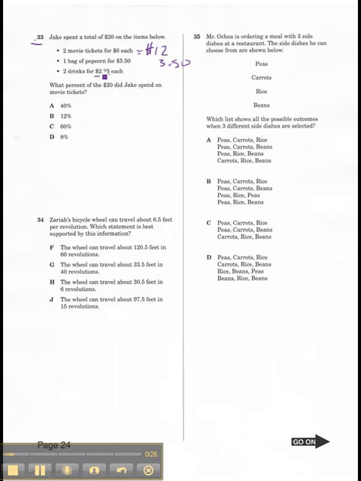2.25, 2 times 2 is 4, and 25 cents times 2 would be 50 cents, so $4.50. I'm just checking to see that this total really does equal $20. 12 plus 3 is 15, plus 4 is 19, and then another dollar. You add those two 50 cents together, that's right, $20.